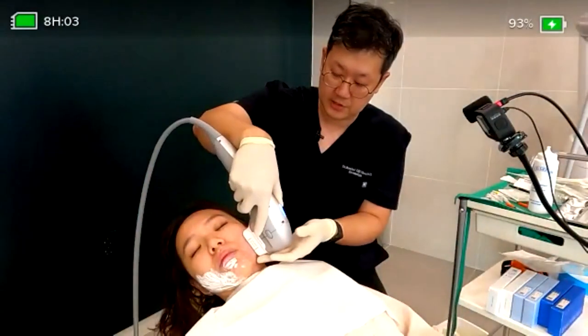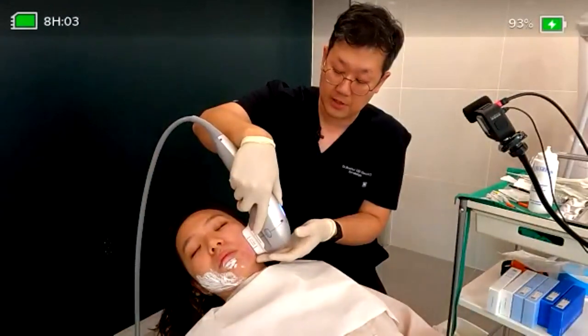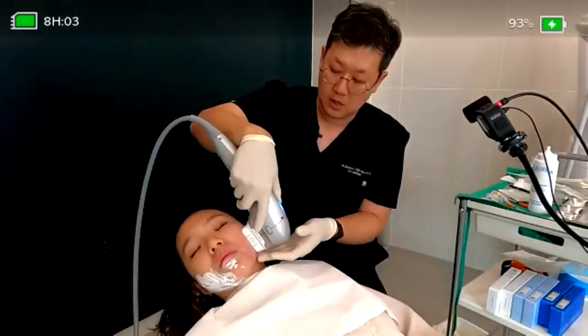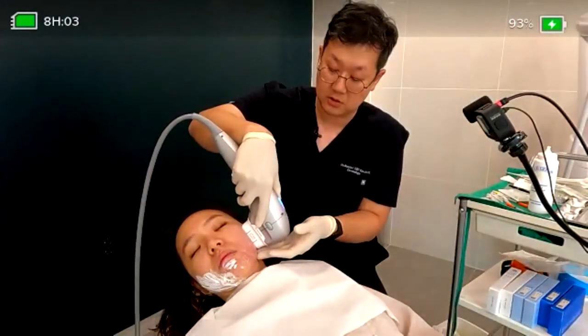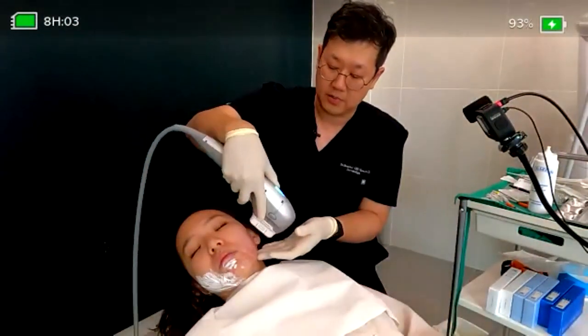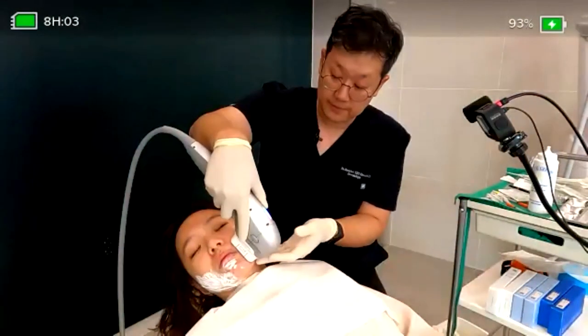If the patient is very sensitive to the pain, you can apply some numbing cream first, but some of the patients don't want that, and some of the patients really want that. So before we start, we can check with them.